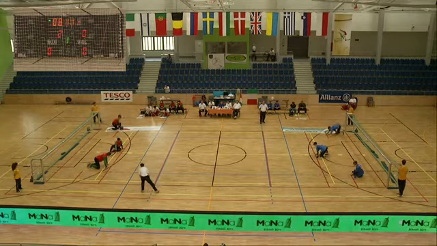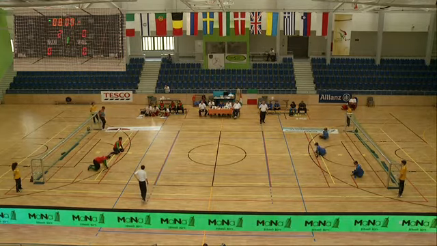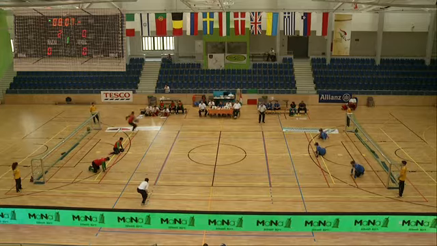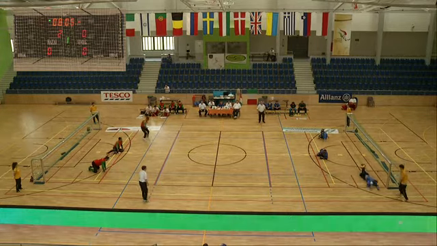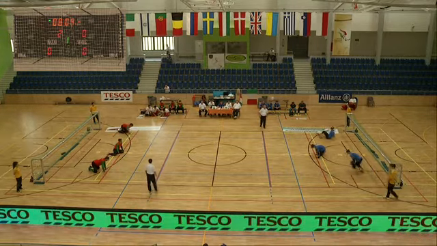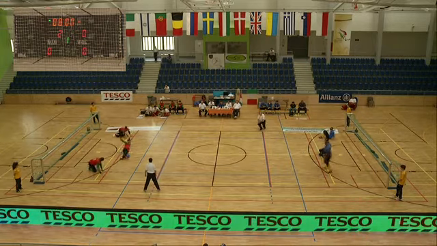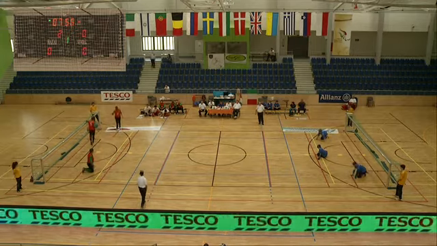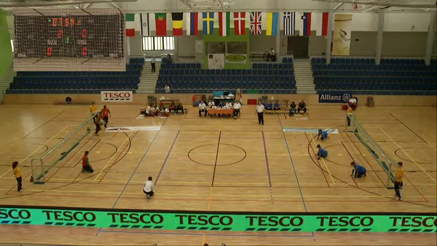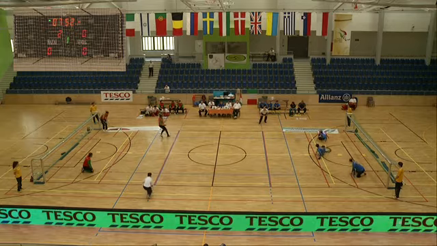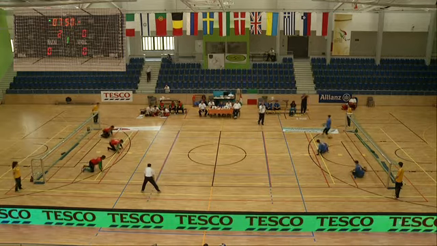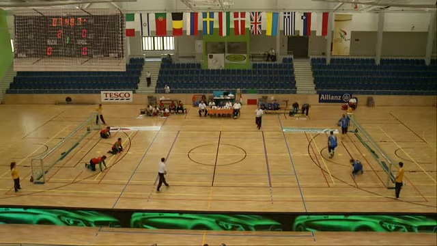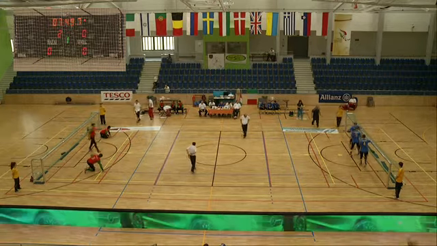Number 2 throws straight down there, and it's blocked by Portugal number 2. So Portugal number 2 now has the ball. Diagonally across, and it's blocked by Ukraine 4. Straight down to the centre, and it's blocked by Portugal 5. 5 then takes a shot, and it's straight down the left-hand corner. And they call a timeout.